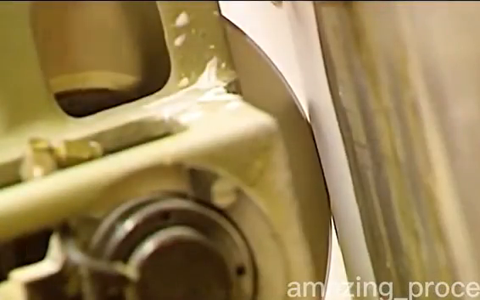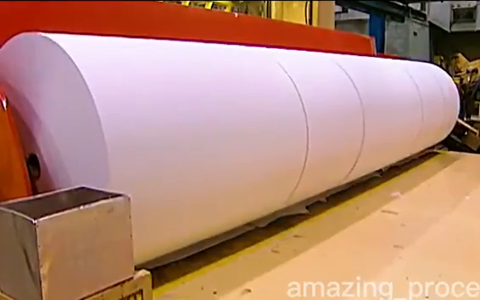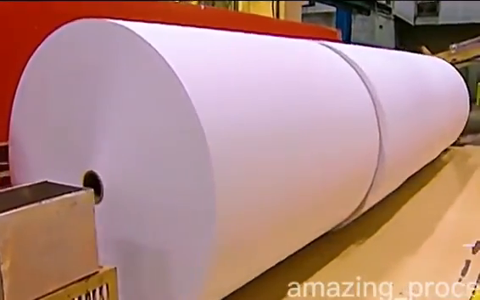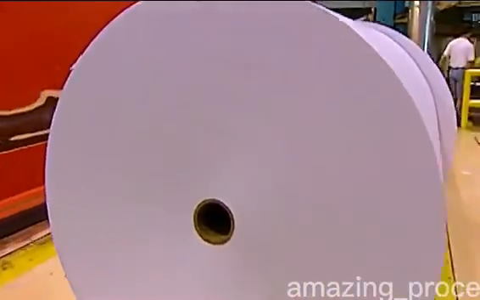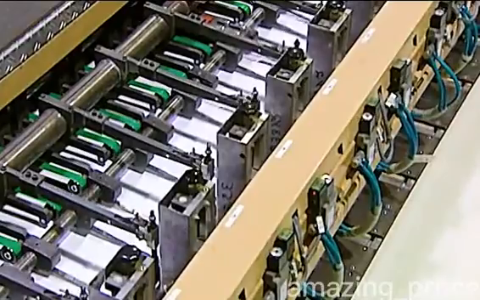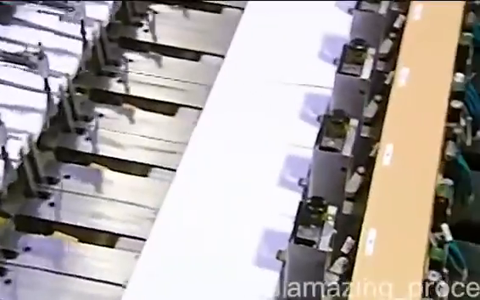The winder is then used to cut the rolls into narrower rolls, some of which leave the site, while others are transported to the cutting plant. Here, the paper is cut into standard-sized quad sheets. These automated machines can cut 45,000 sheets of paper per minute.